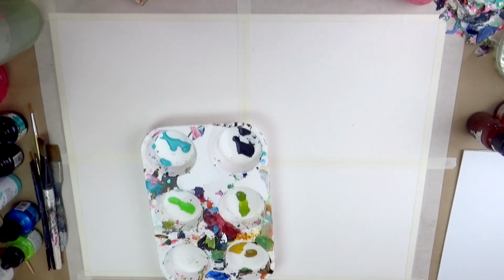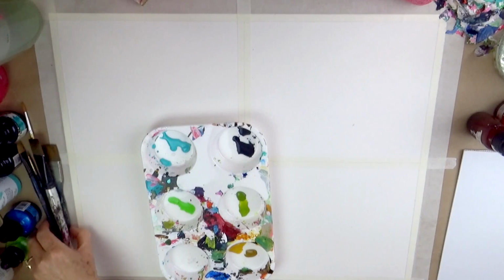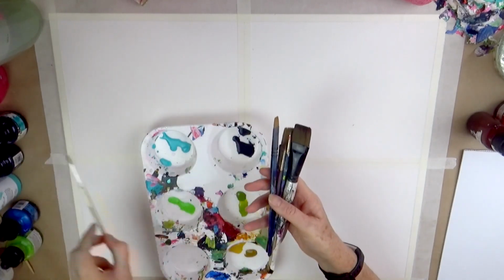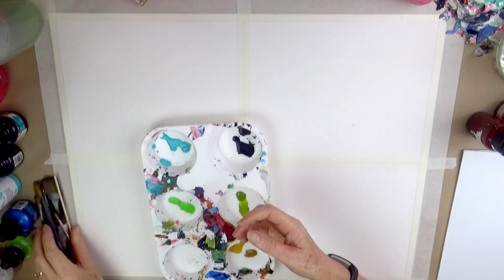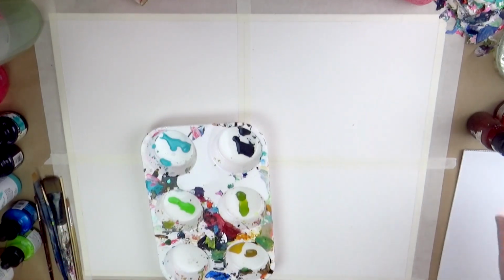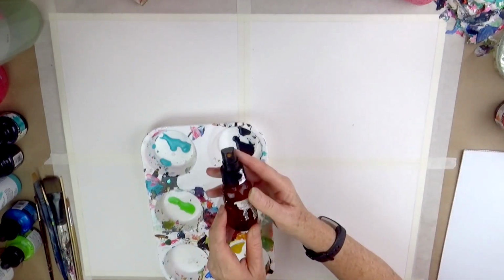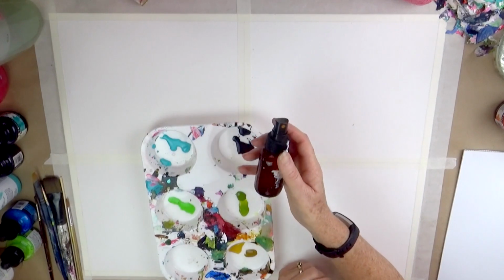And we're working on a large sheet of watercolor paper once again. And this time I've divided it up just into 4. And I'm going to use just a very small array of tools, just a few flat brushes and a bamboo skewer, keeping it really simple this time.